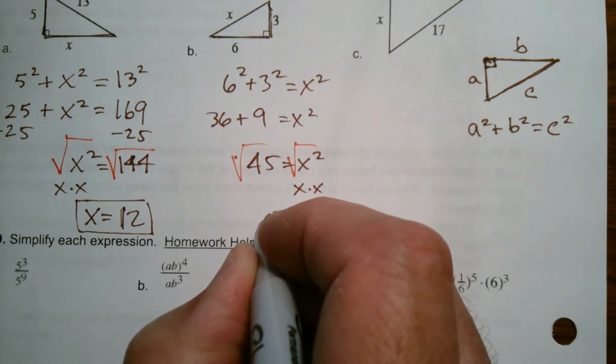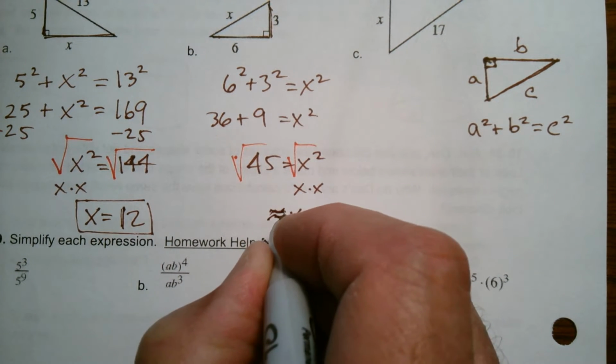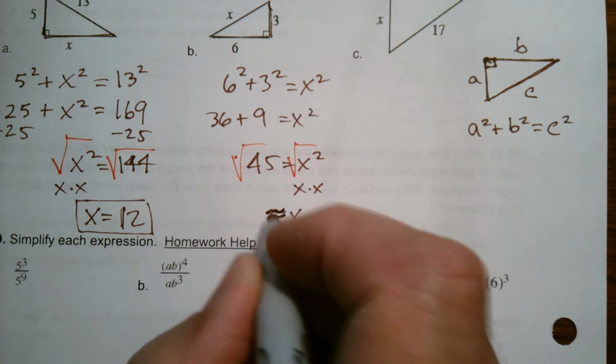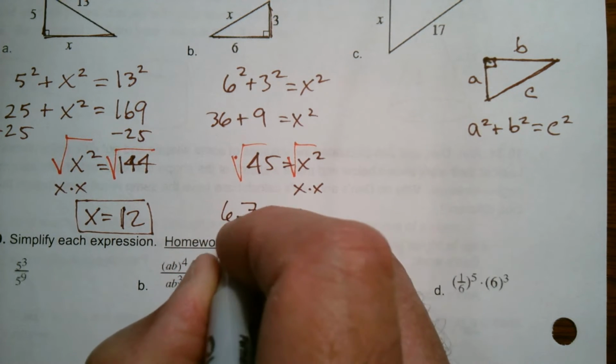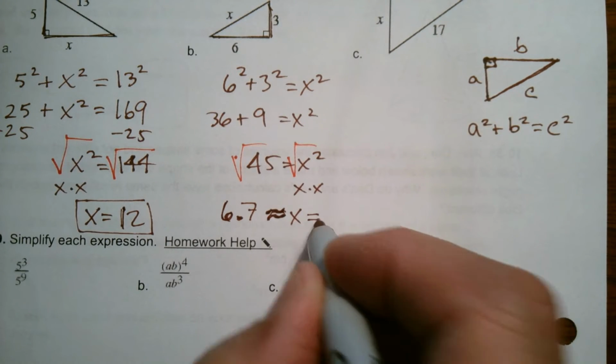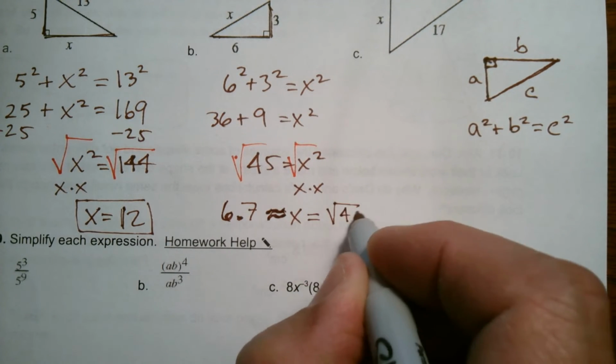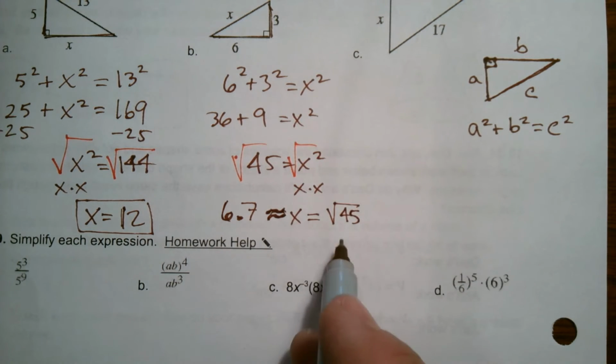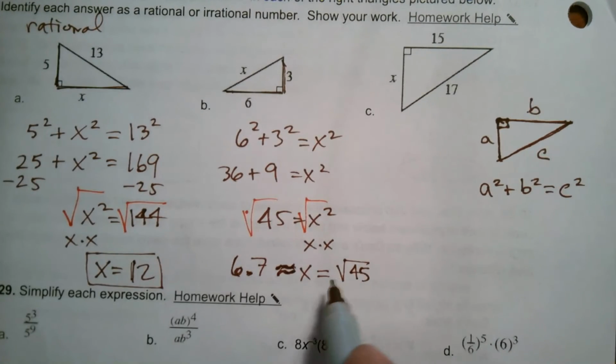This time we use the squiggly lines instead of an equals sign to say approximately, 6.7. If we're going to say exact, we could leave our answer as the square root of 45, unless it asked us for an approximate answer.